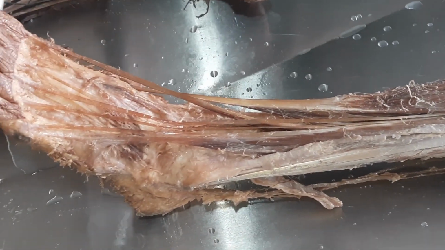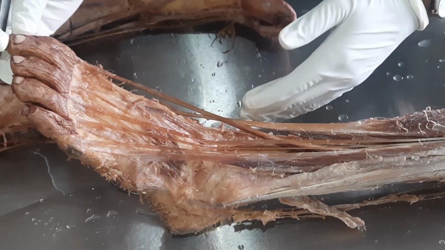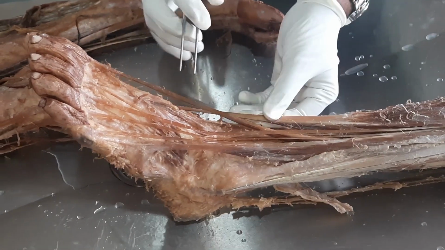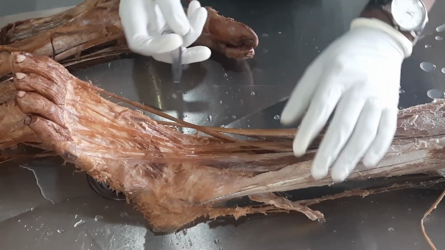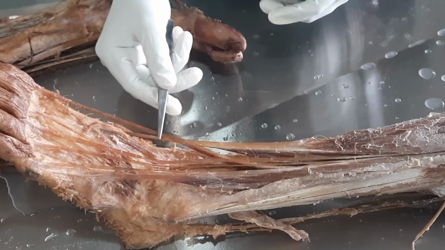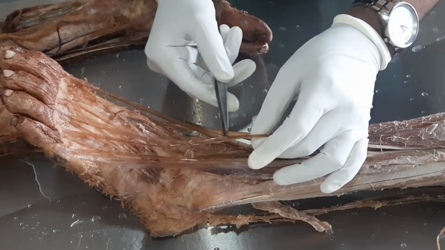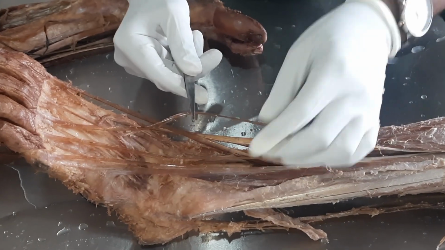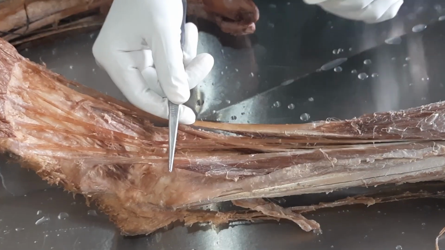So this is a specimen where we are going to see anterior compartment of leg. Medial, lateral, inferior, superior. This region is anterior compartment of leg. So the main muscles here are, from medial to lateral, tibialis anterior, extensor hallucis longus, extensor digitorum longus, and this last muscle here, that is peroneus tertius.